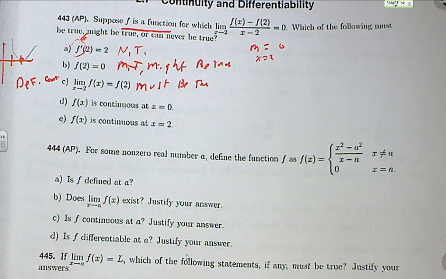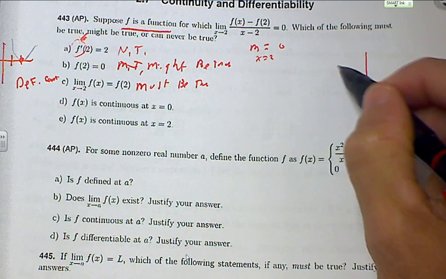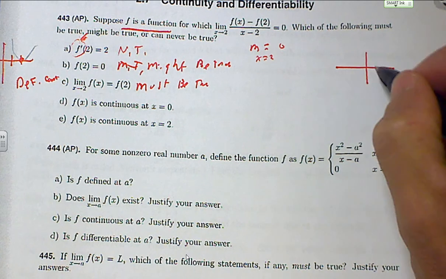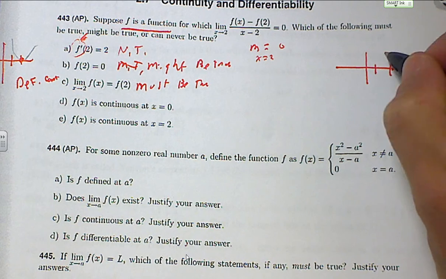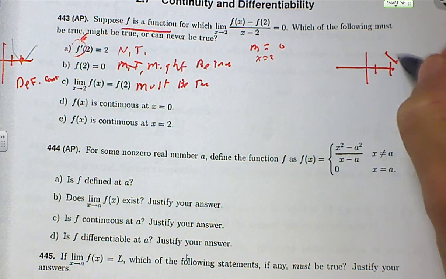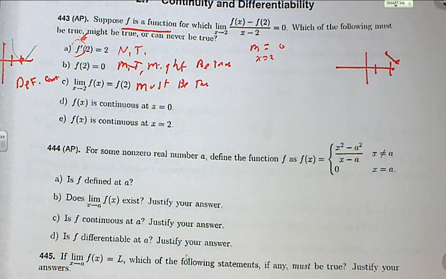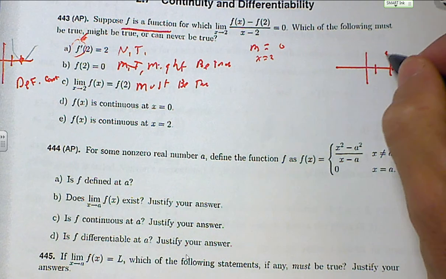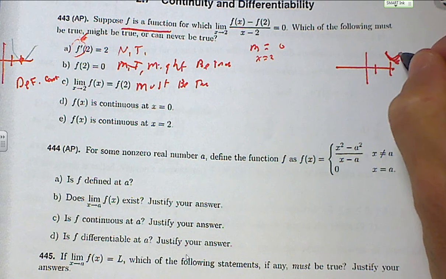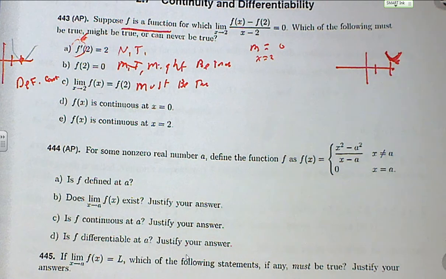So for instance, let me give you one that's derivable at 2 and nowhere else. That's going from 1.5 to 2.5. That's derivable at 2. It had to have a slope of 0, I'm sorry. There, now there's a slope of 0 at 2, right? But it doesn't exist over here and here. I know nothing about this point. So this might be true.